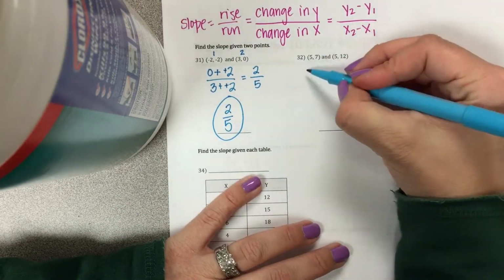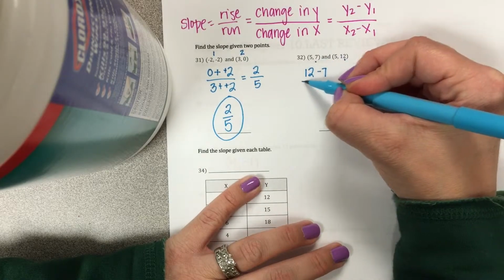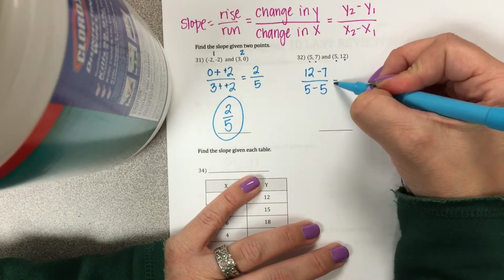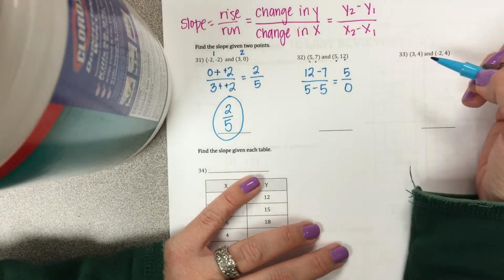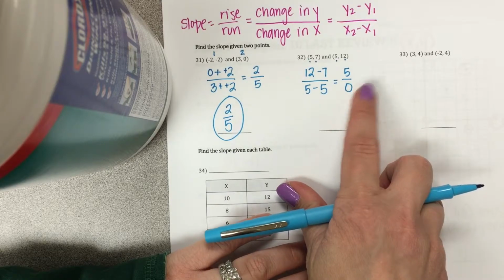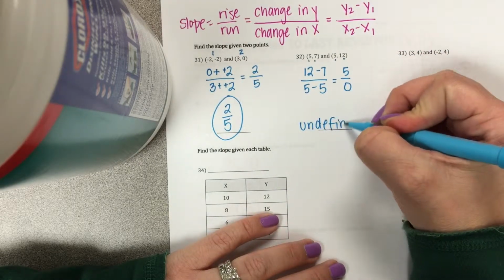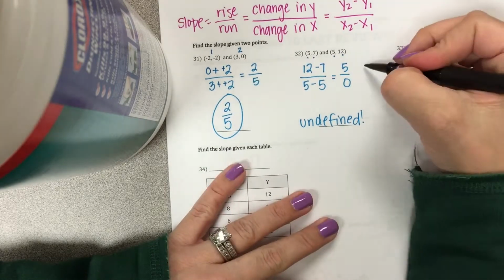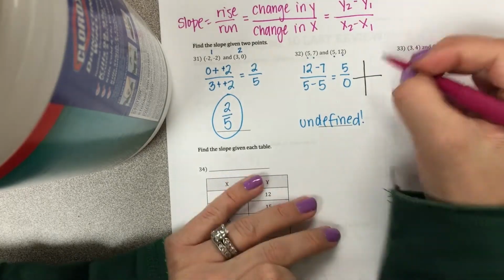The next one, 12 minus 7, y2 minus y1 over x2 minus x1, 5 minus 5. So 12 minus 7 is 5, 5 minus 5 is 0. So this should kind of like send up alarms for you, okay? You cannot have a 0. So that is going to be undefined.